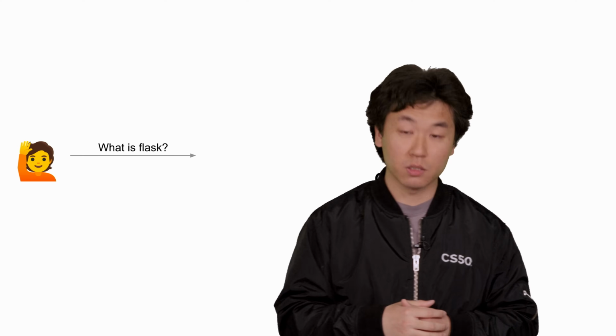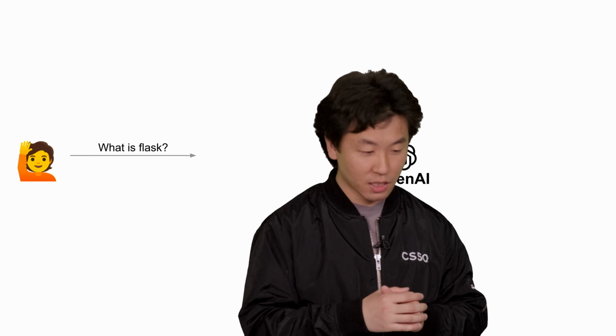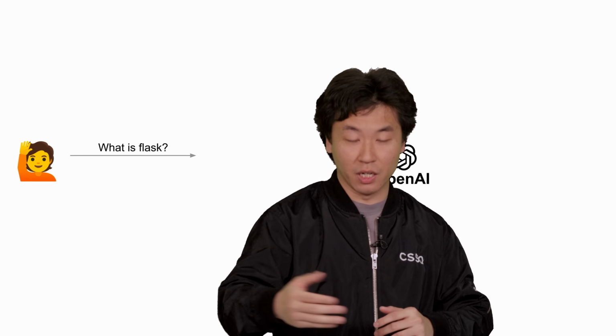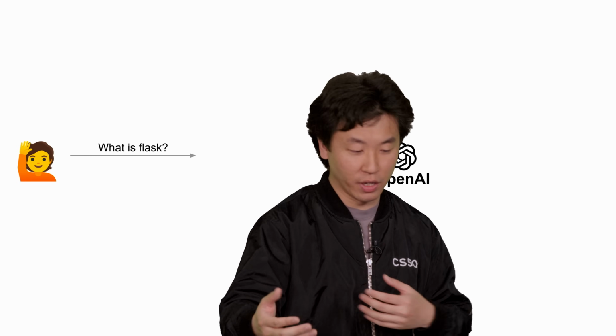Let me give you an example in CS50's context. When a student asks a question, what is Flask? Flask could mean anything. It could mean a musical instrument, but in the computer science domain, it refers to a lightweight Python server framework. But for CS50 students, who are mostly beginners taking the course, we don't want the response to be so complicated, because Flask can have a technical explanation. We want a response more aligned to the CS50 course and more beginner friendly.